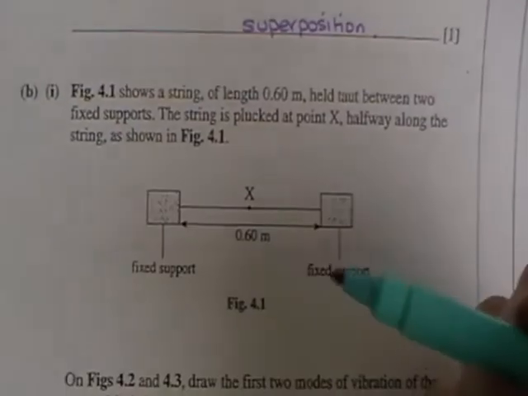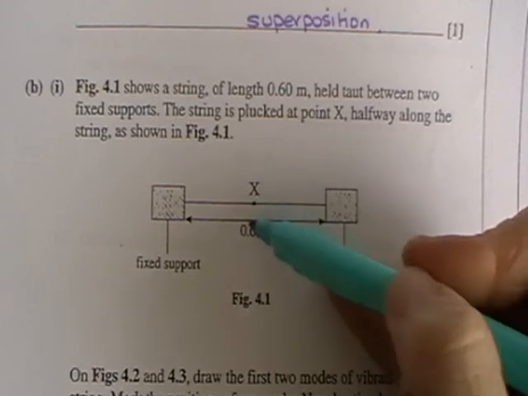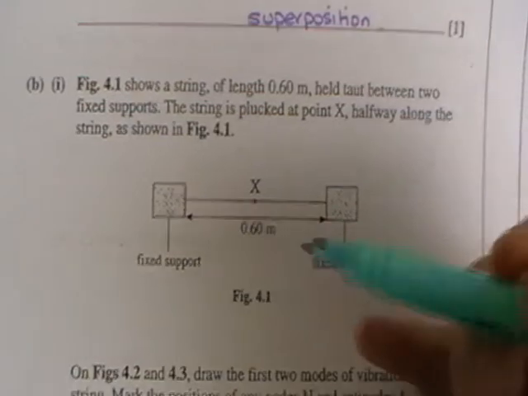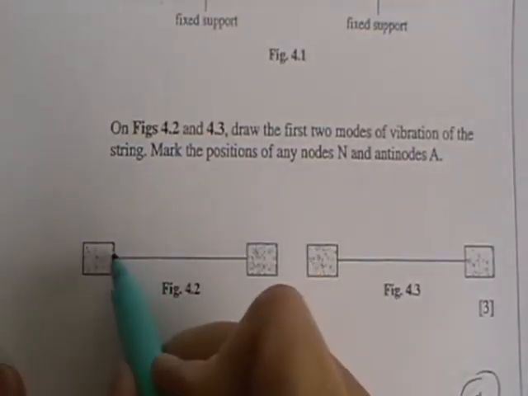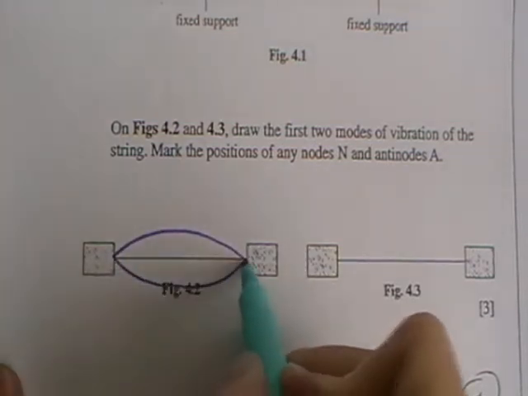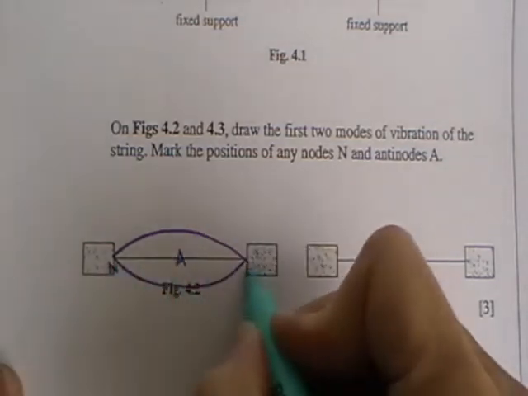Now, something I didn't realise, and I had to find this out, is that if you pluck a string in the middle, it forms an antinode. So the first mode of vibration for that idea is this fundamental frequency one, like this. And that's absolutely fine. So there's your antinodes. And there's your nodes there.